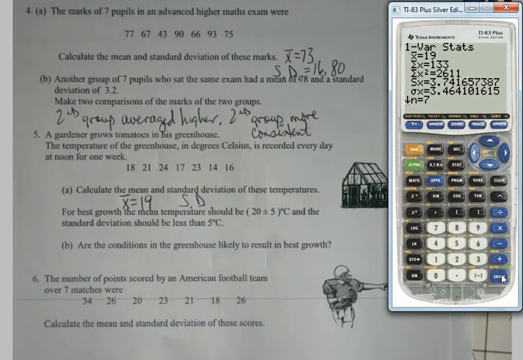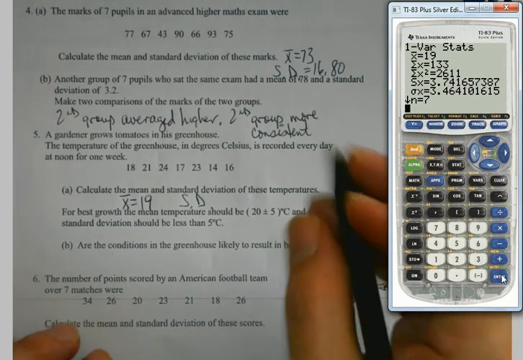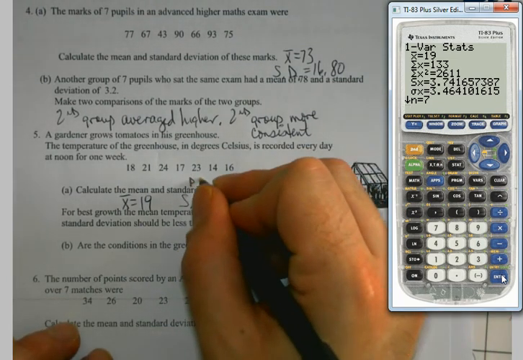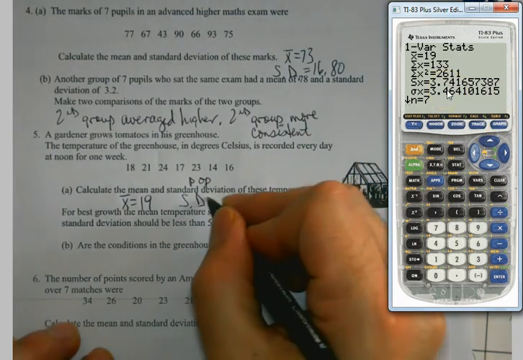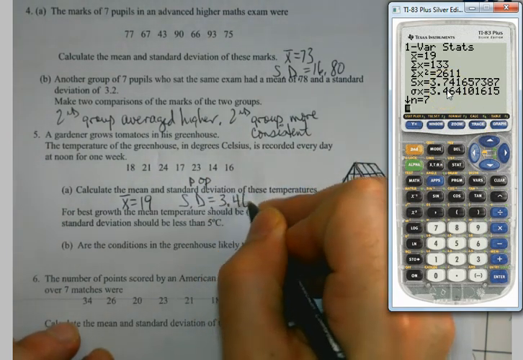I agree, because it's one gardener and he recorded them every day, so we have all the statistics here. So I would say the standard deviation this time is a population. And I'd say it looks like it's about 3.46 degrees.